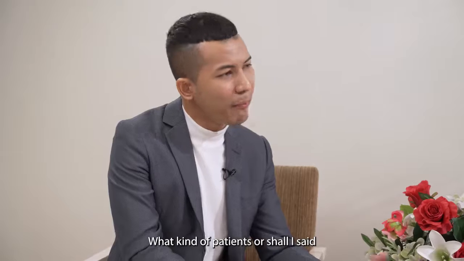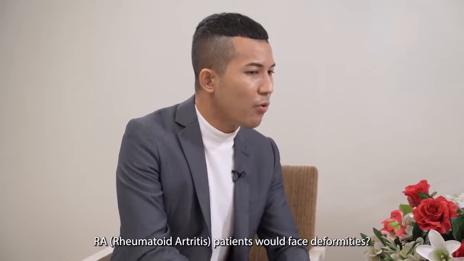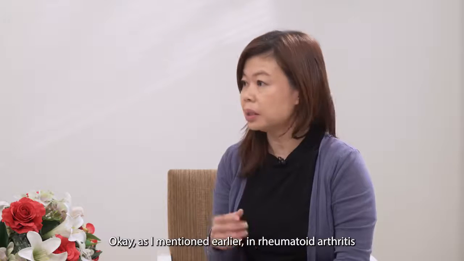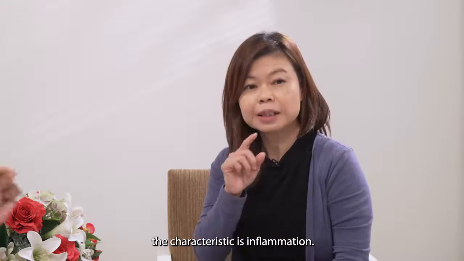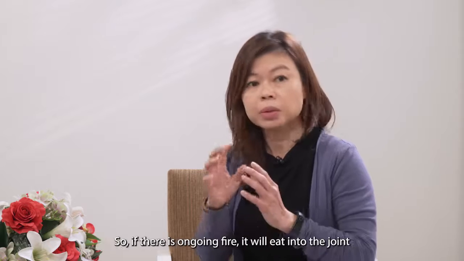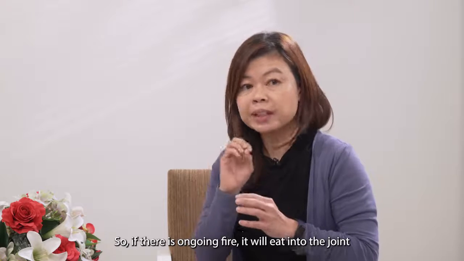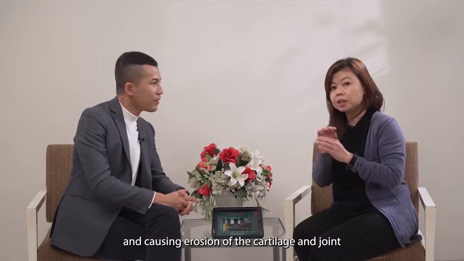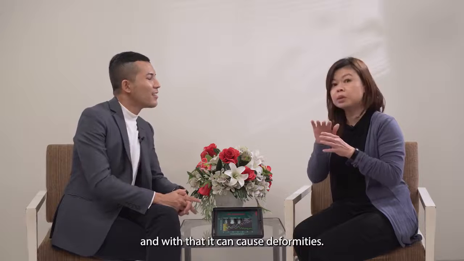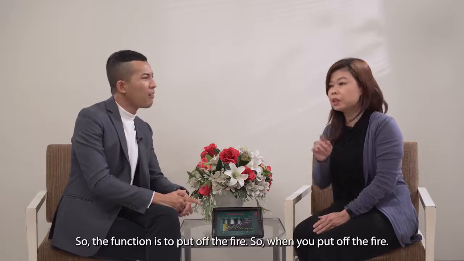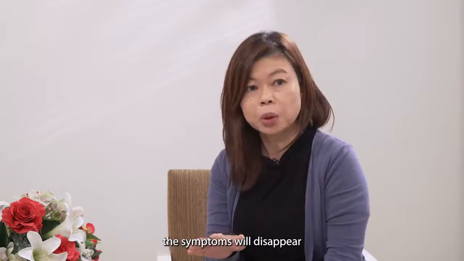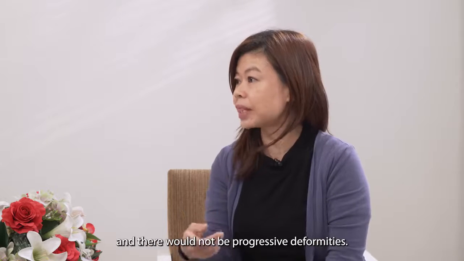What kind of RA patients would face deformities? As I mentioned earlier, in rheumatoid arthritis the characteristic is inflammation. Think about inflammation as fire, a fire in your joint. If there's an ongoing fire, it will eat into the joint, causing erosion of the cartilage and joint, and with that it can cause deformity. So the aim is to put out the fire. When you put out the fire, the symptoms are gone, and there will not be progressive deformities.